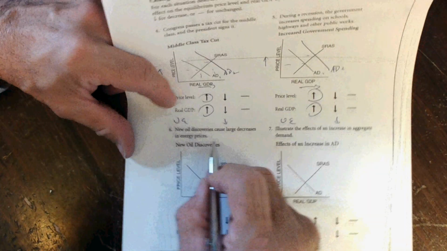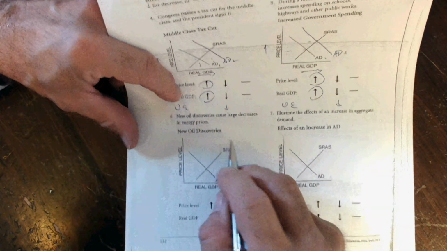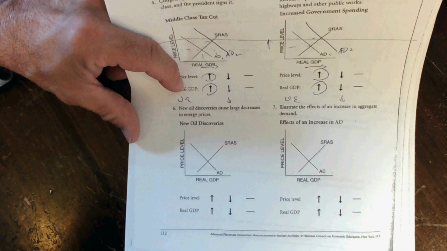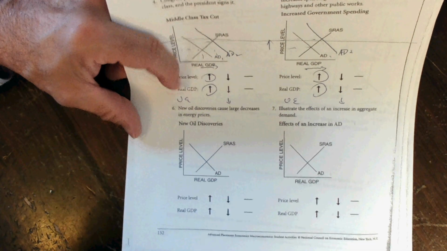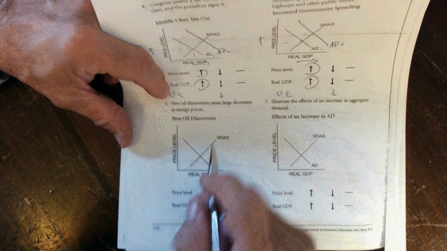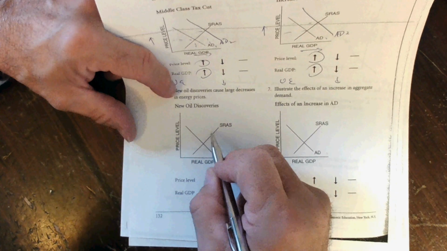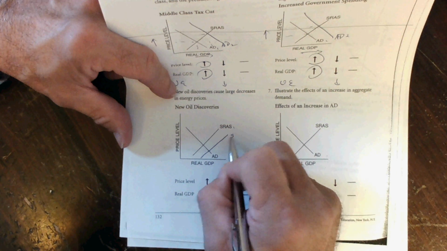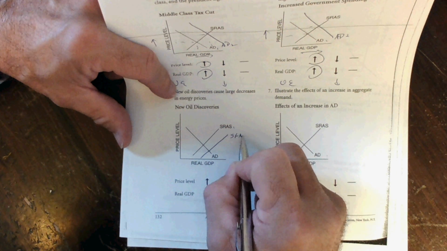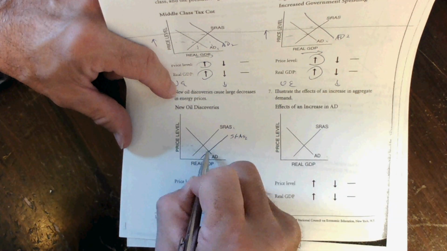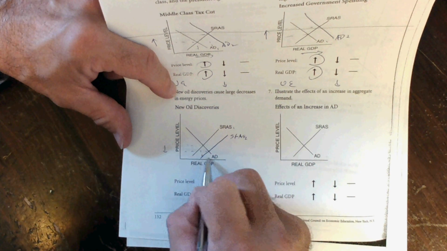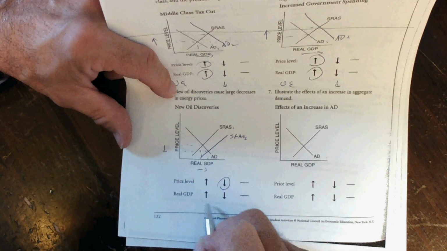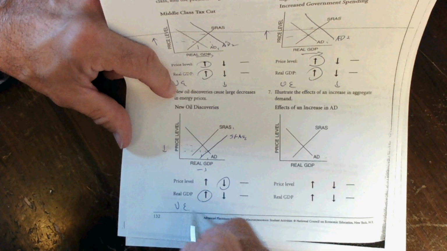New oil reserves cause large decreases in energy prices. Think for a minute. Is that aggregate supply or aggregate demand? That's something that affects underlying business profitability. It's a reduction in resource costs, which is an aggregate supply issue. Short-run aggregate supply will increase, causing lower rates of inflation and more real output. Unemployment will fall.